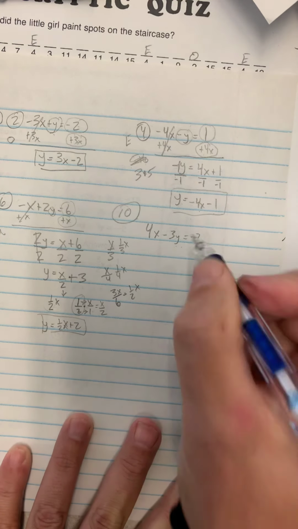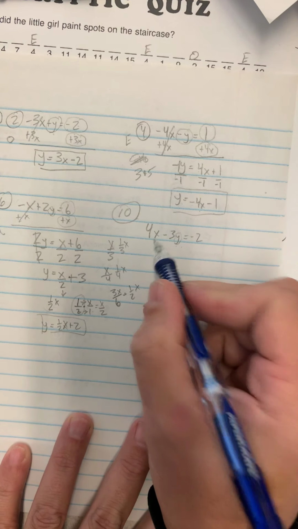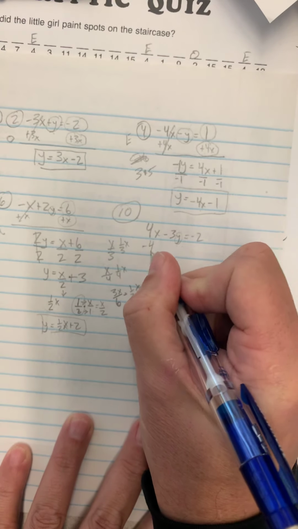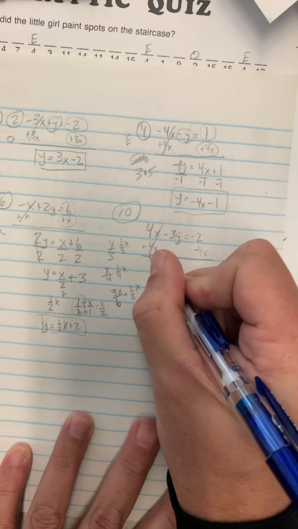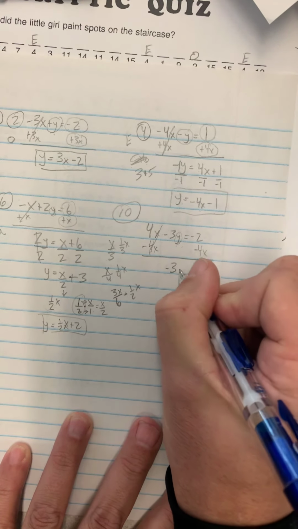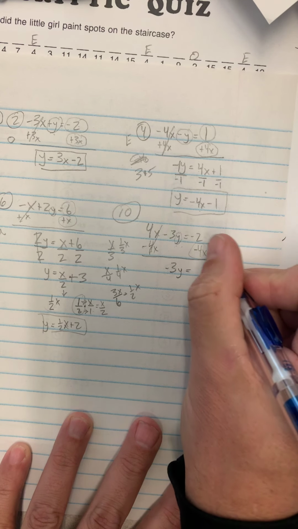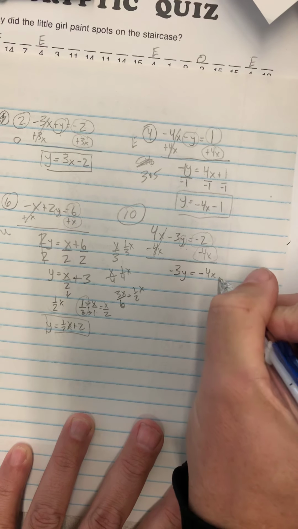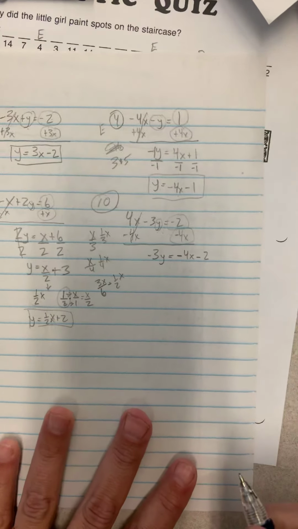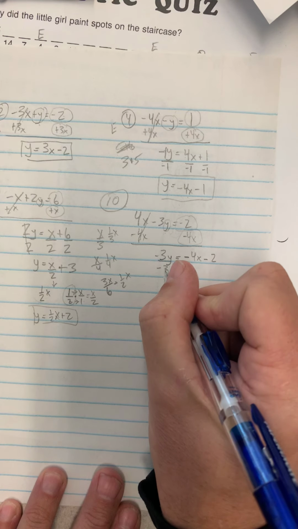Got to get y by itself. We're looking to solve for y. Positive 4x, so I subtract it. I'm using inverse operations to move it. That goes away. Negative 3y then is equal to, I can't combine those, it's a negative 4x though, and a negative 2. Simply divide everything by negative 3.